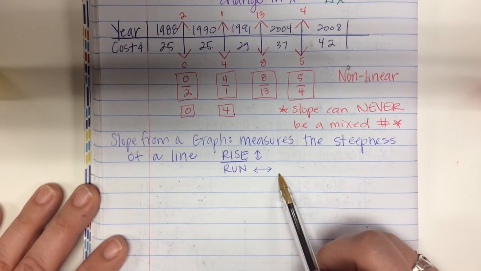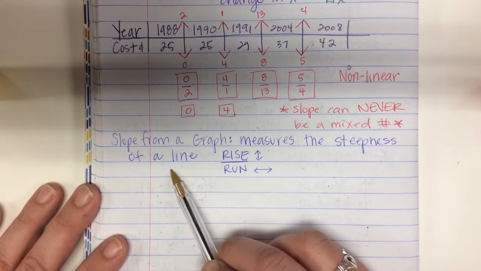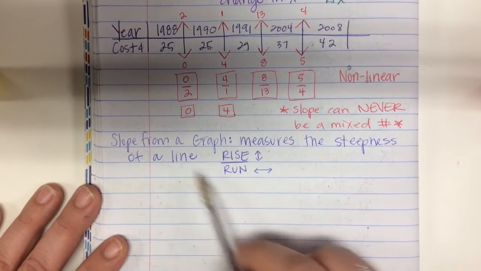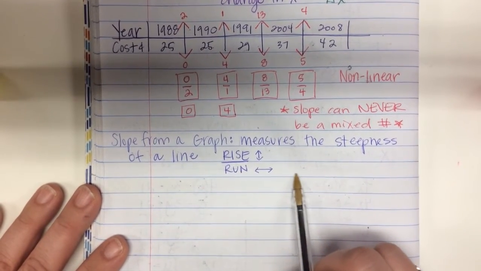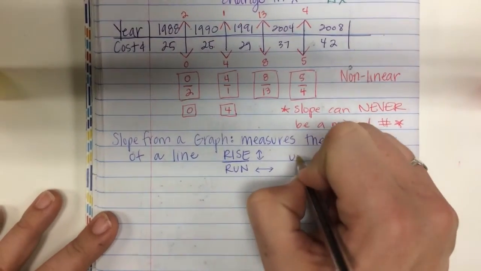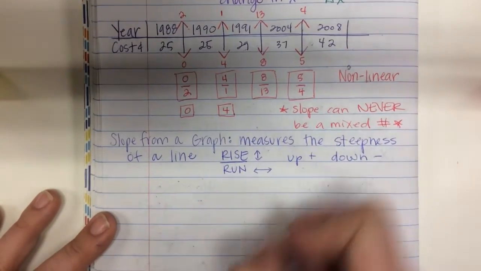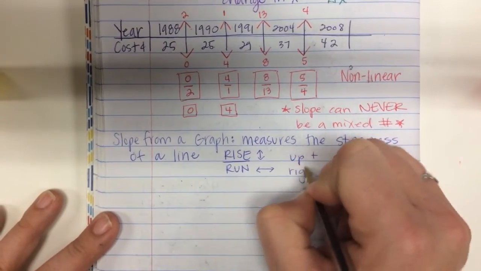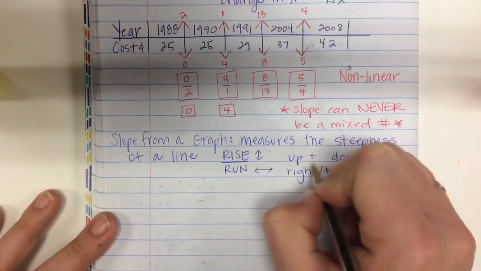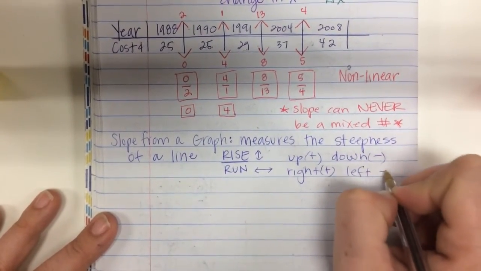It'd be a negative number. What if you were counting to the left? Negative. And what if you counted to the right? Positive. So up is positive, down is negative, to the right is positive, and to the left is negative.